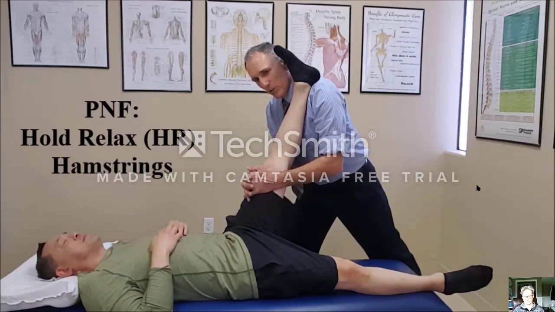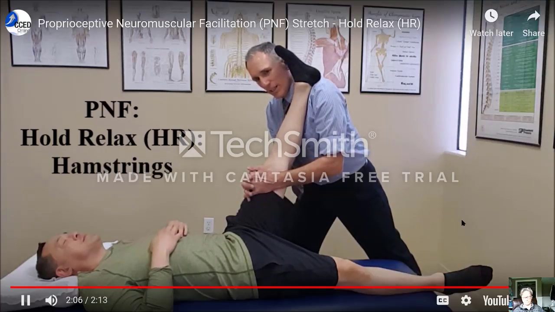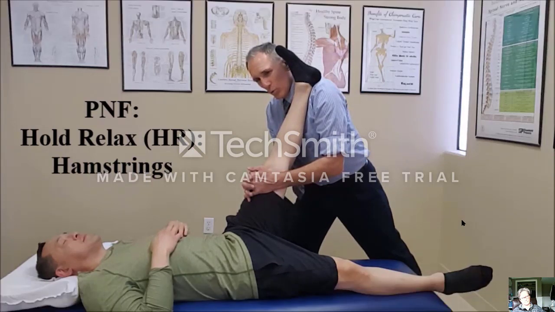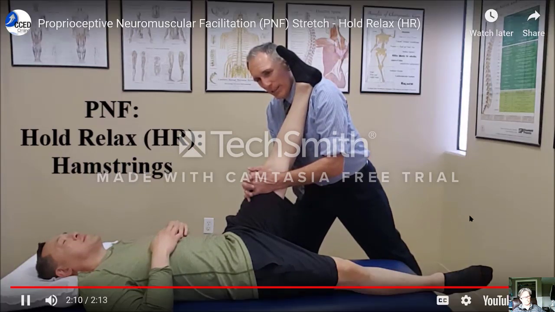And then we're going to repeat. You want to repeat this 3 to 4 times when performing the hold, relax technique of PNF stretching for the hamstrings.